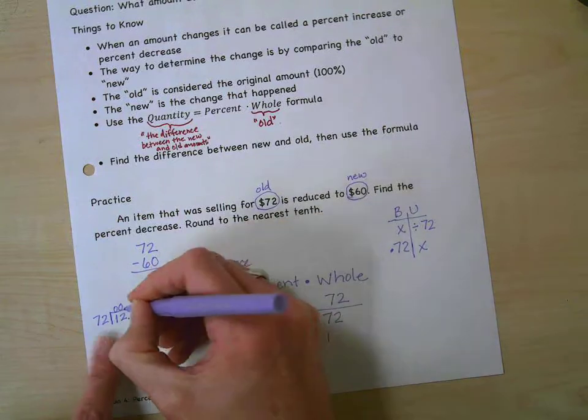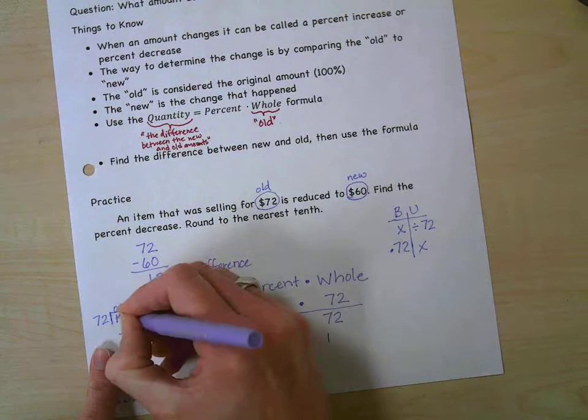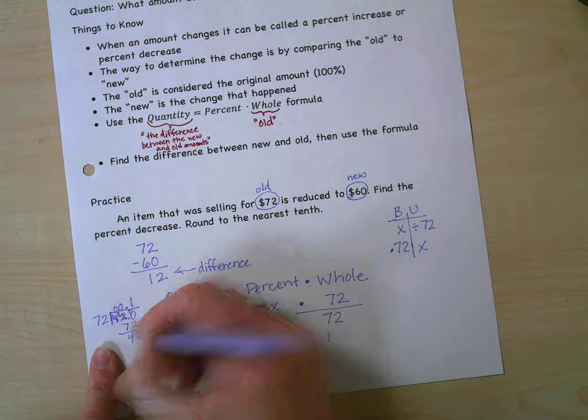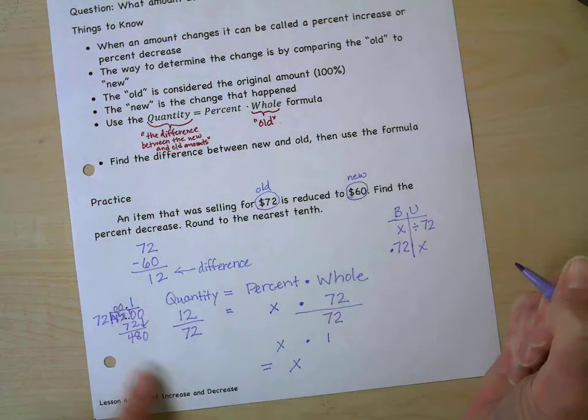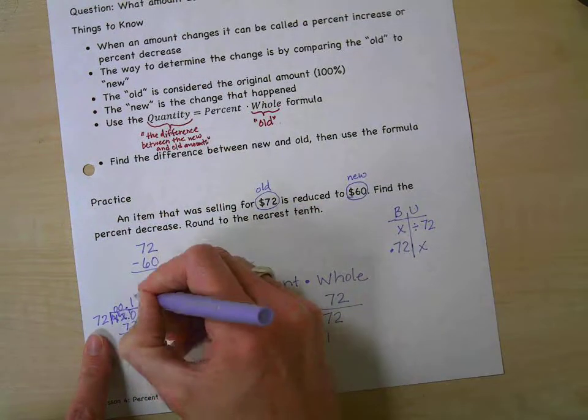72 can go into 120 one time, and then you are going to subtract. That becomes 8. That becomes 4. Bring down another 0. And so we know 7 times 7 is 49, so that's too big. Let's try 7 times 6.